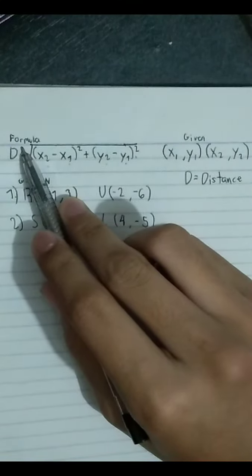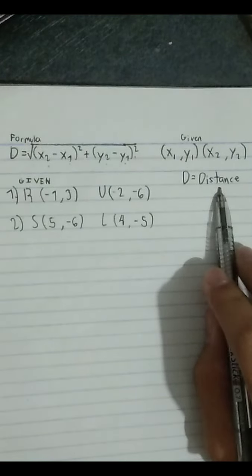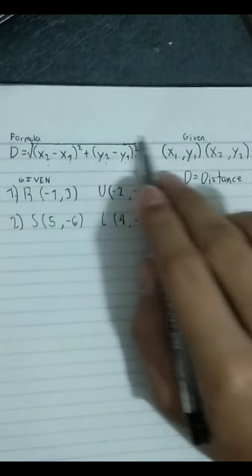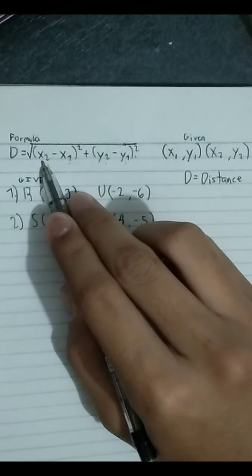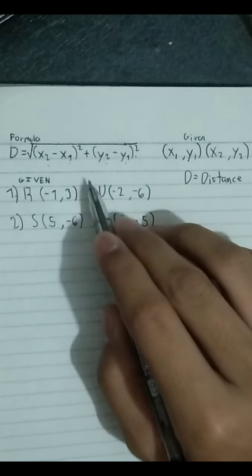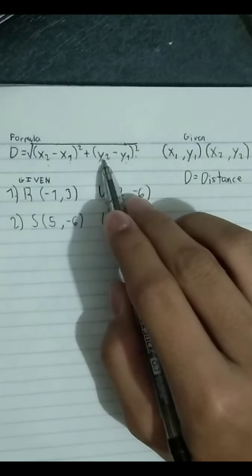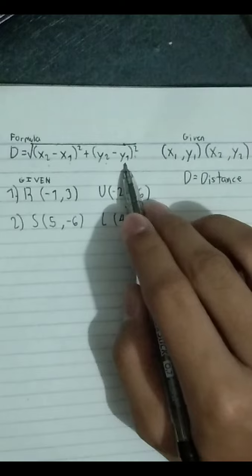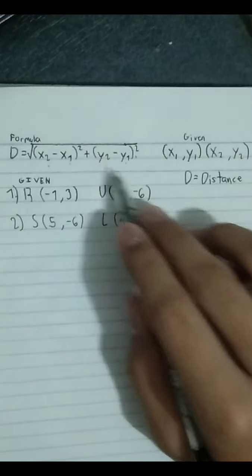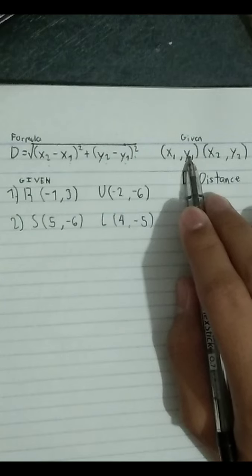So let's start. So this is the formula. So d is equals to distance. D is equals to radical sign quantity x sub 2 minus x sub 1 squared plus quantity y sub 2 minus y sub 1 squared. That is the formula. And this is now the setup of the given.